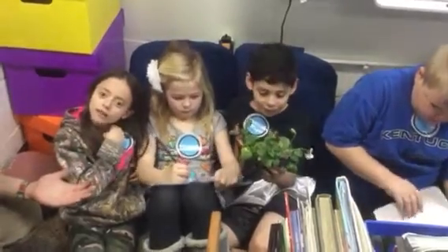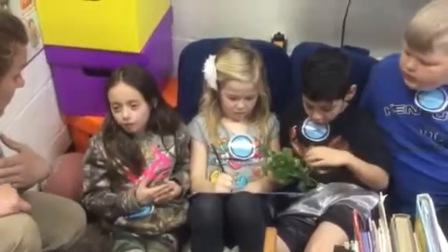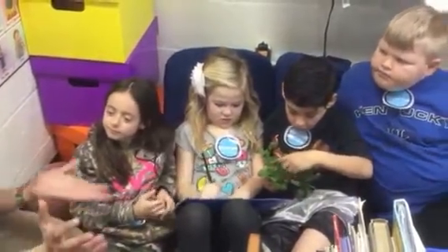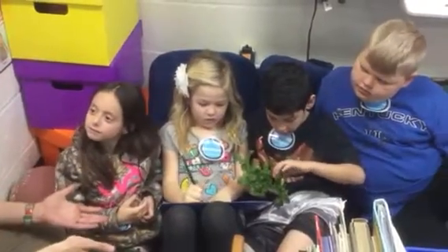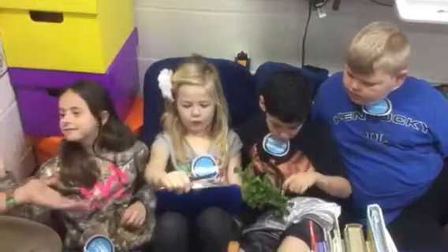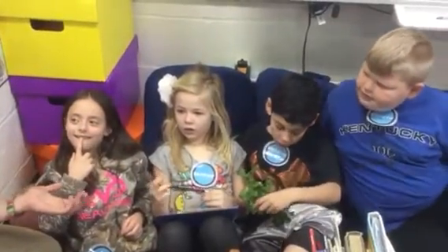Put too much water in one, or a little bit of water in one, put hot water in one. Okay, so can we do salt water and hot water and too much water? Why can't we? So what happens if one of them grows? How will we know which one affected it? Oh.